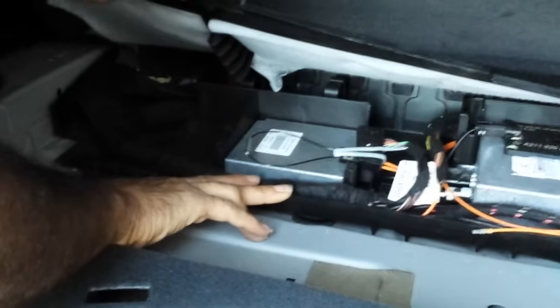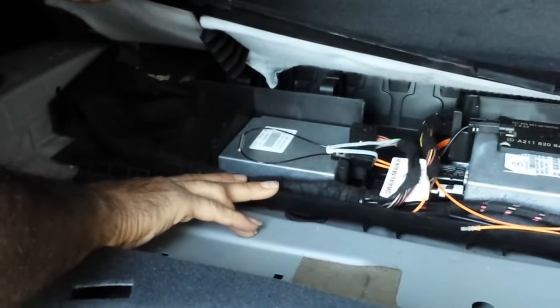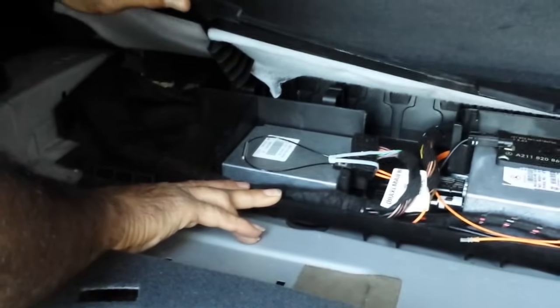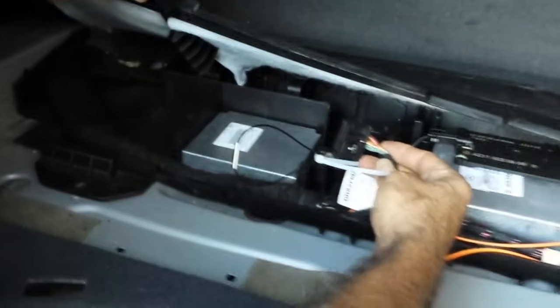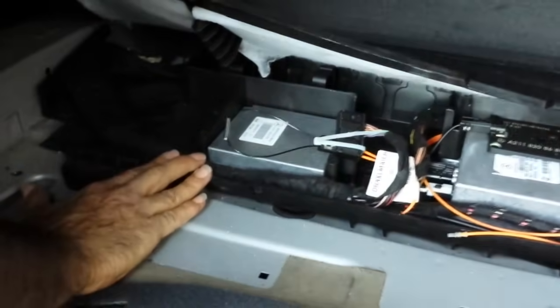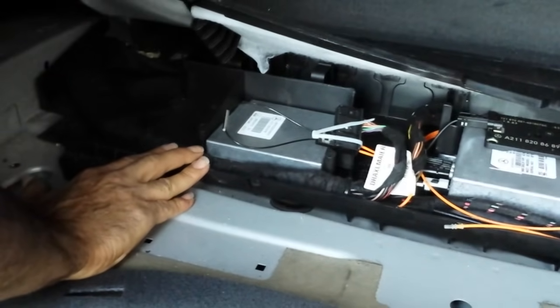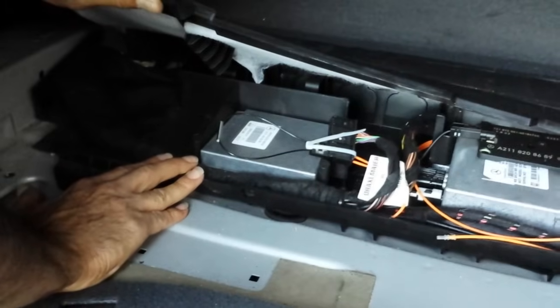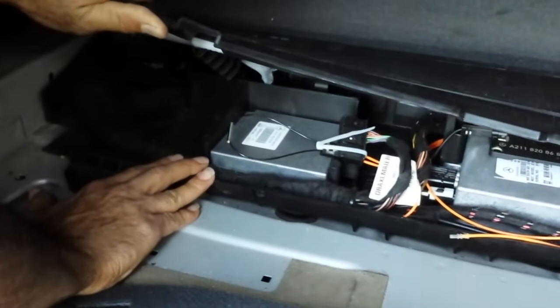So if the voice module goes out, it does exactly the same thing. What you need to do is bypass the voice module fiber optic, which in this case I already bypassed to get the unit to work. So if the voice module is bad, once you bypass it, you should get your sound back, and then later on you can replace the voice module if you use it. Otherwise you can just leave it bypassed like that.